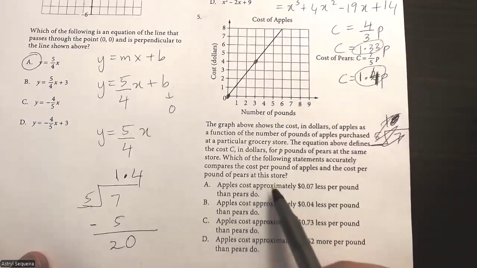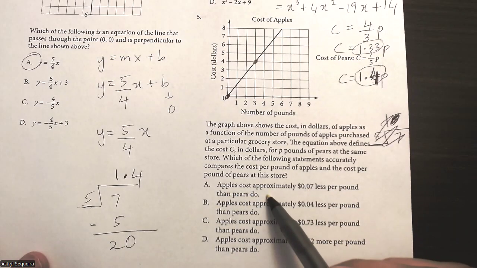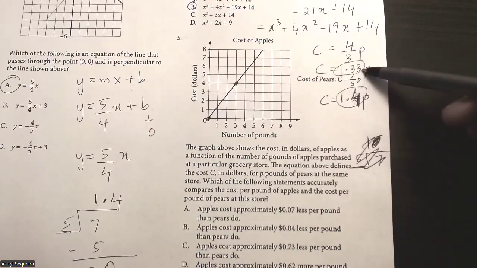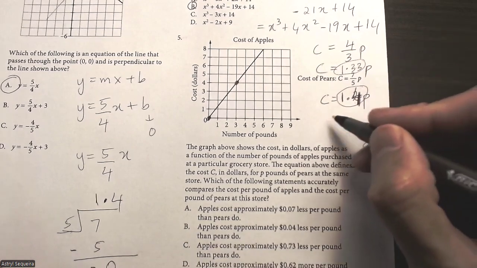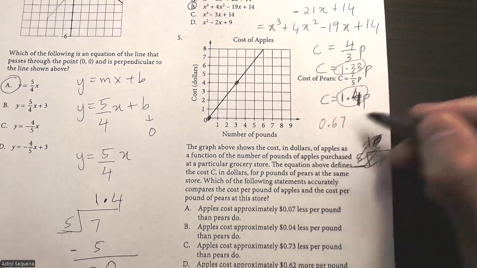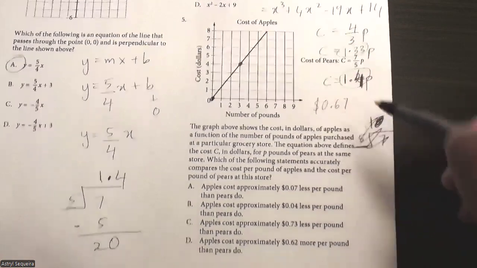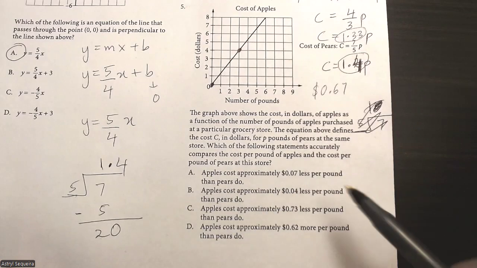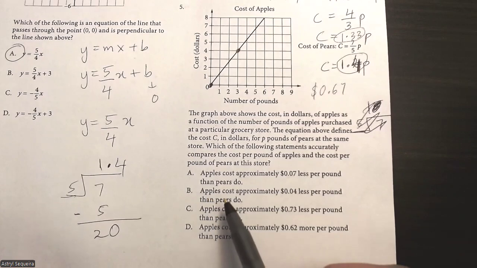Apples cost approximately 0.07 less per pound than pears do. That looks kind of true, because 1.33, 1.4, the difference is 0.67. So pears are $0.67 more expensive than apples, which means that first statement looks pretty true, but let me make sure about everything else, because there might be something a bit more accurate than that.